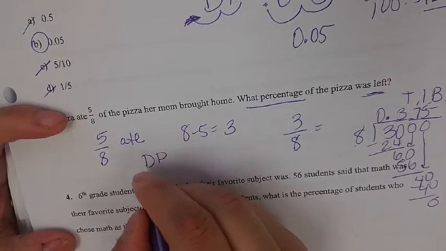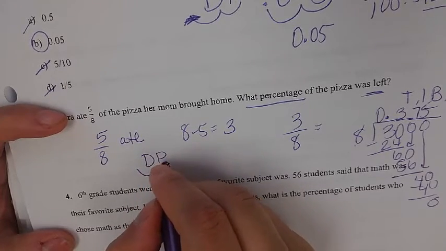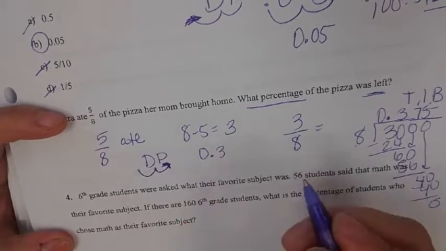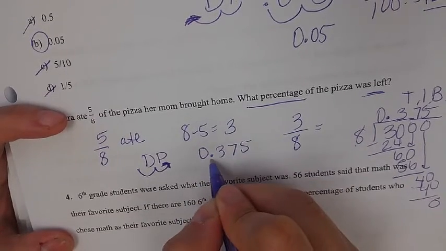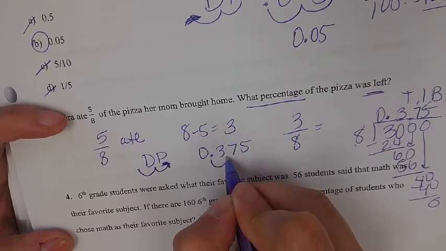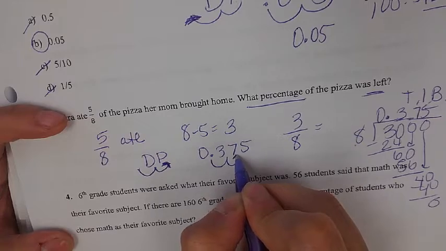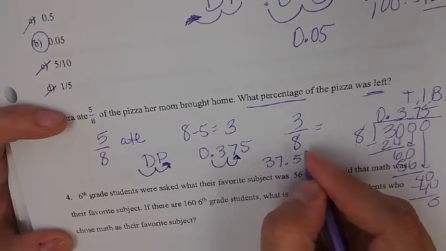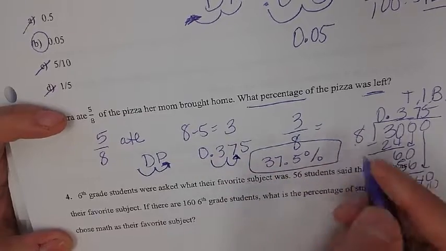Again, Dr. Pepper, decimal to percent, we go to the right 2 places, 1, 2. So if I had it right here, move the decimal to the right 2 places, 1, 2. So therefore, it will be 37.5% that's left.